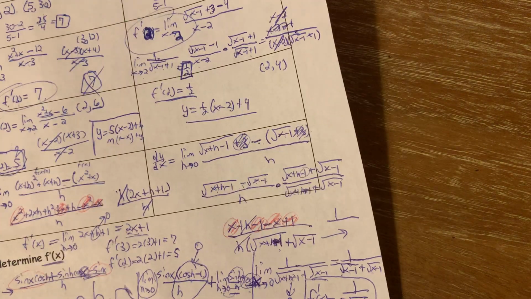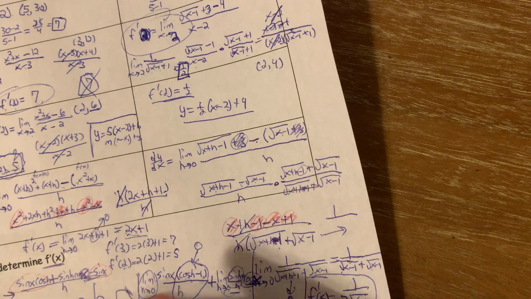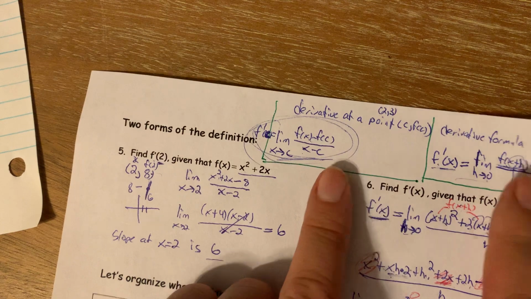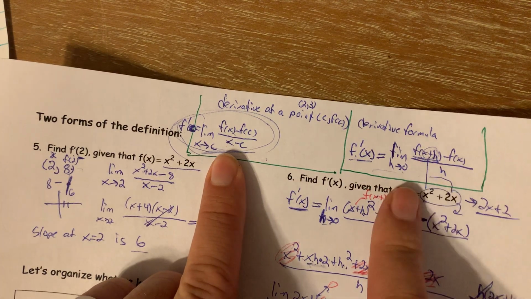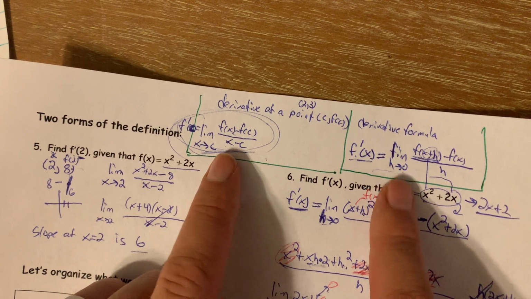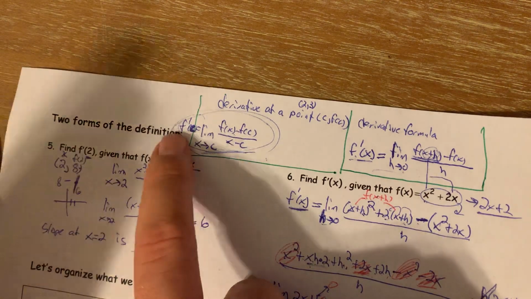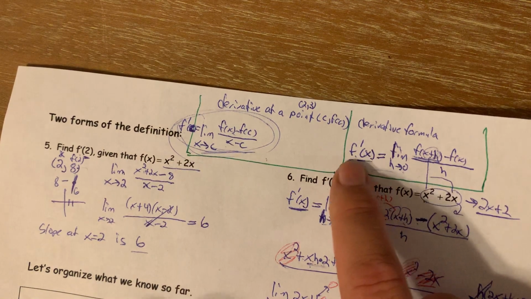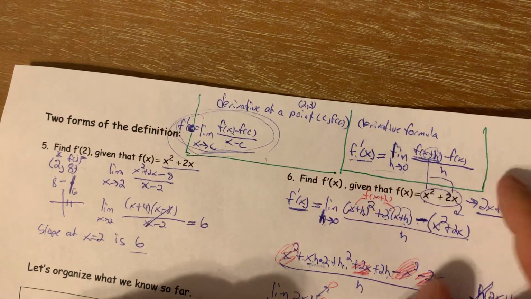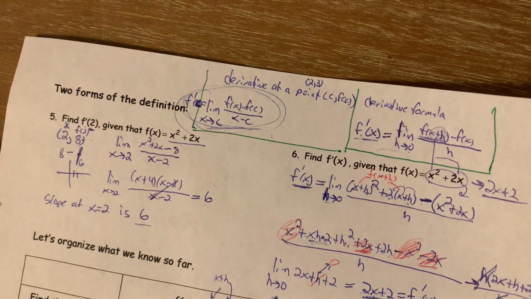But guys, that's it for today. Hopefully we're feeling not too overwhelmed. The big idea here is we have two different limit formulas. One is the derivative at a point. One is the overall derivative formula. The derivative at a point one is like f prime at a point, and it'll always be as x goes towards that point. The overall derivative formula will be as h goes to 0, because we used a different starting point.